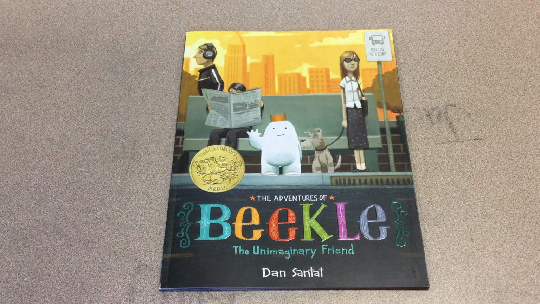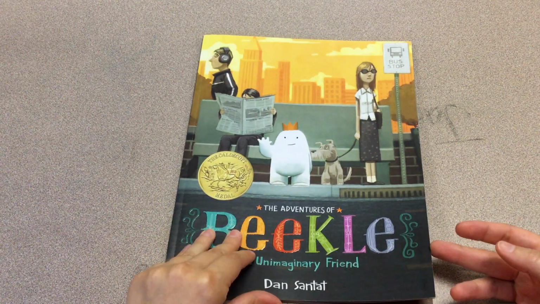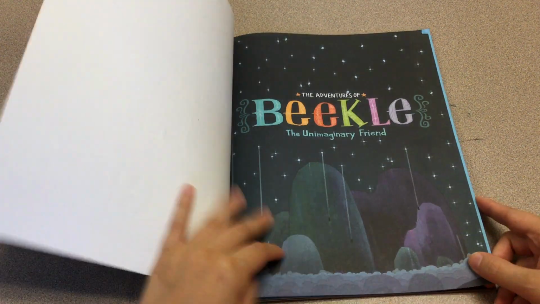So today we're going to take a picture walk through this book, The Adventures of Beekle, the Unimaginary Friend by Dan Santat. And we are going to just look at the pictures and we're going to tell a story based on what we see. I will also read the words of the story so you can hear what's actually written if you would like to as well. But let's just tell our own story based on the pictures for right now.